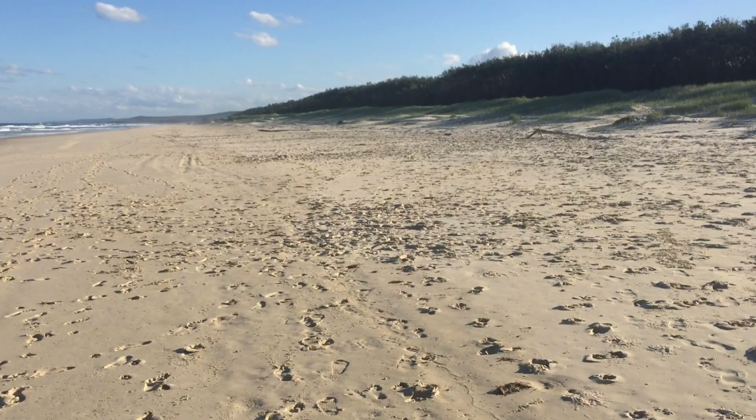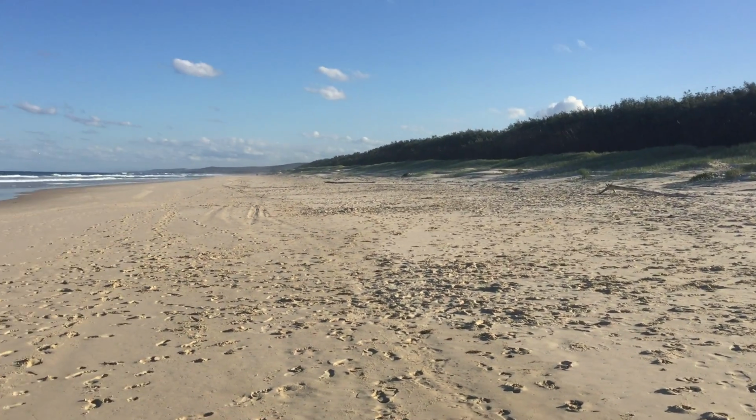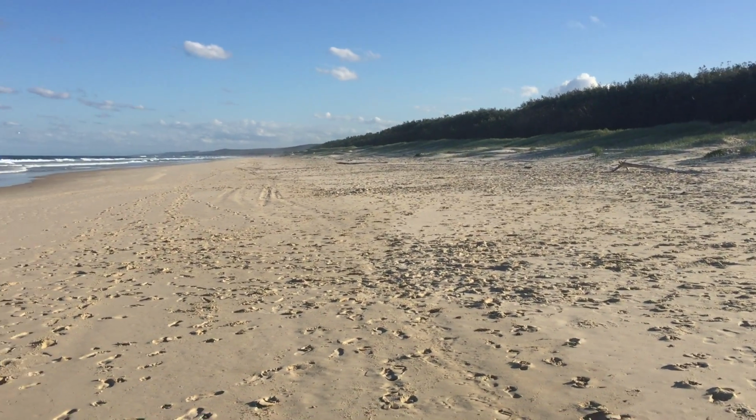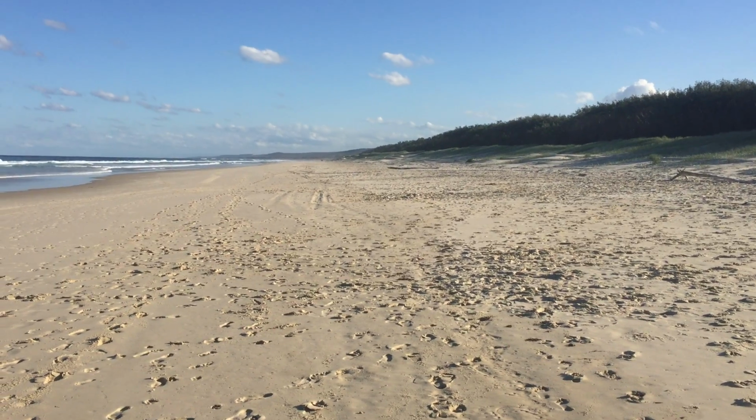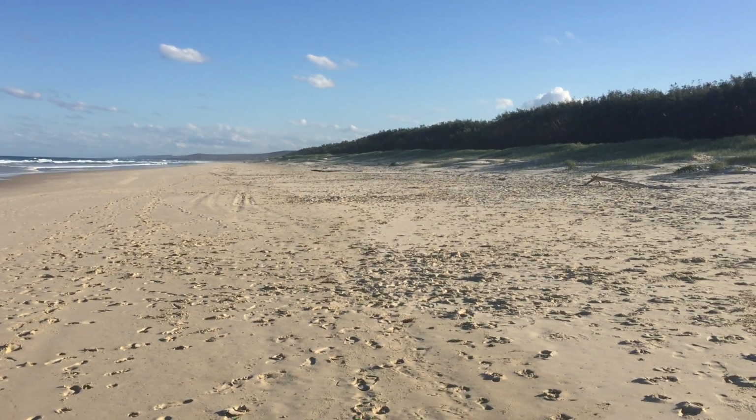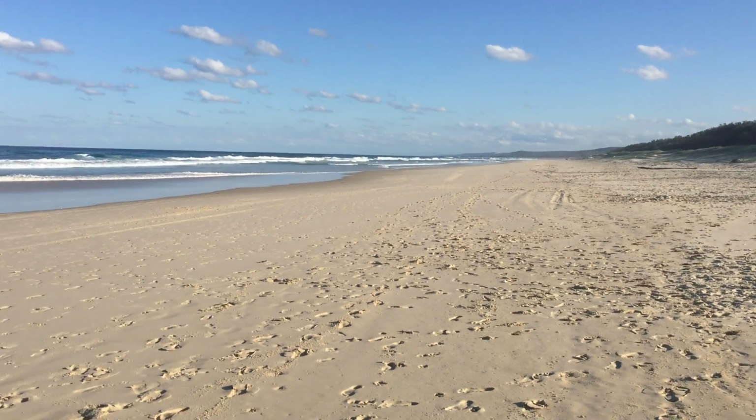So they're the kind of environments we often end up managing when we're coastal managers, but this is an undeveloped natural beach system, and this is more or less what they should look like if left to their own devices. So thanks very much. I'll leave it there.